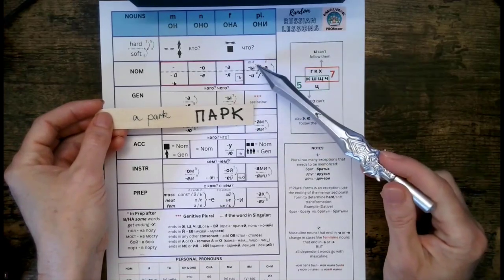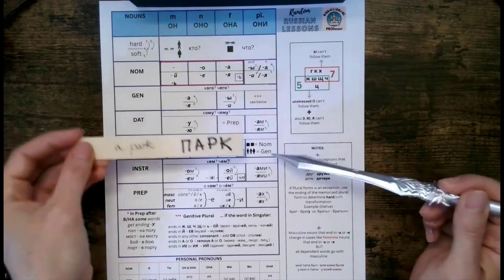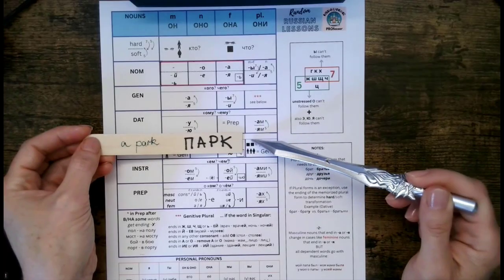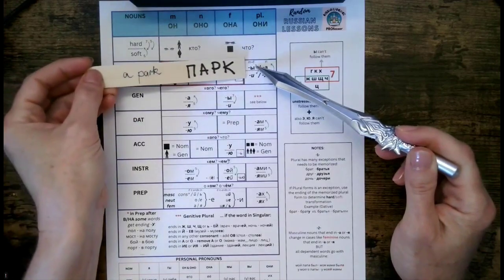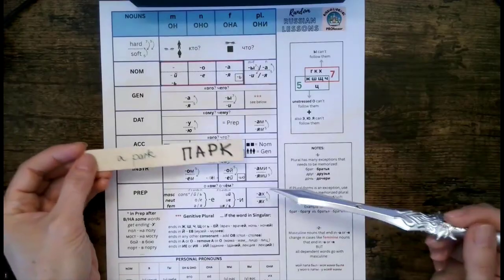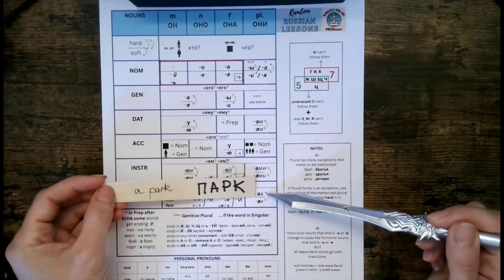We only switched because of the 7-letter rule, so we go back to hard. Parkam. Here again, we go to nominative because park cannot look you in the eye, and our nominative is parki, parki. Then in instrumental, we go back to hard, parkami, and then o parkah.